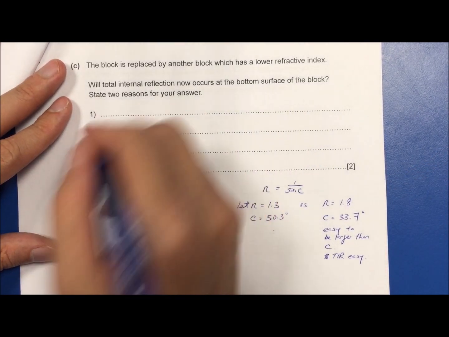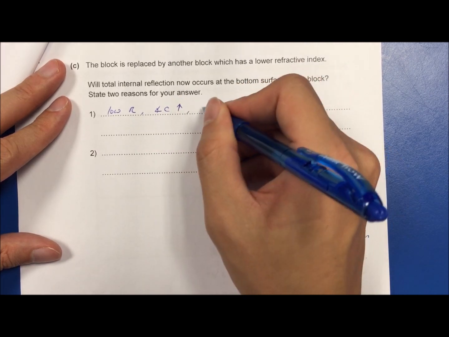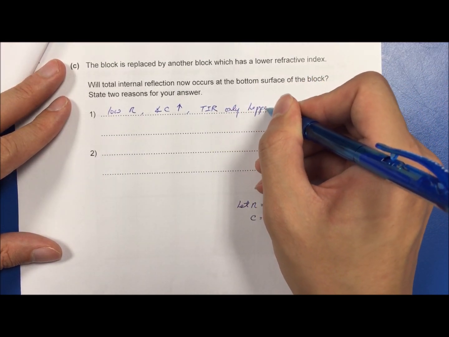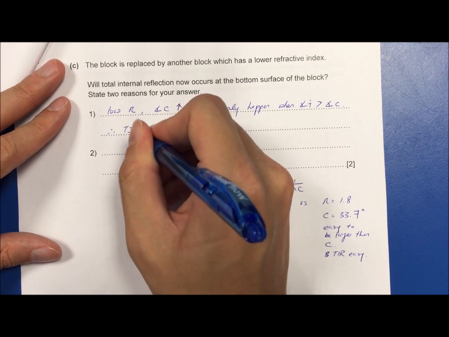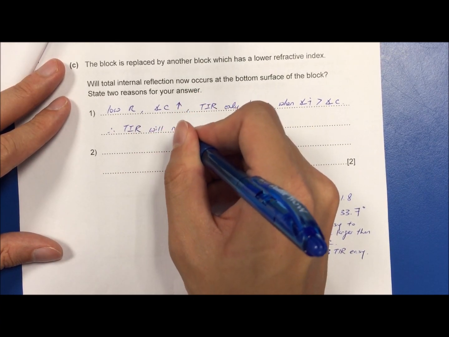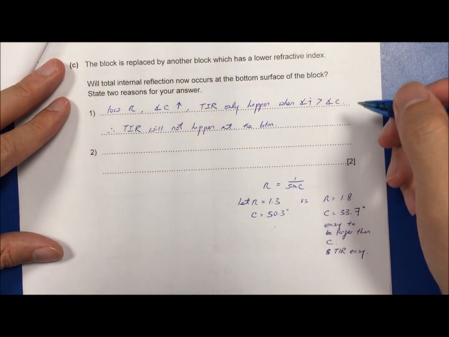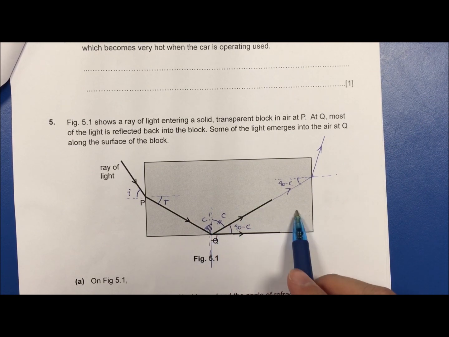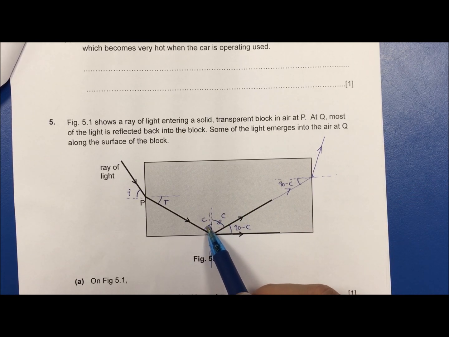So therefore, reason number one is if you have a lower refractive index, your angle C will be larger and your TIR will only happen when your angle I is larger than angle C. So therefore, total internal reflection will not happen at the bottom, because what you have here is just nice for the original refractive index. So if you lower this refractive index, your angle C will be much larger and this angle I will not make the cut. So what happens is that it will just get refracted out. That's it.